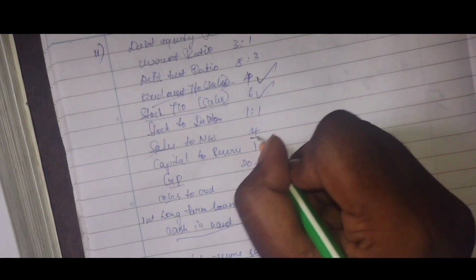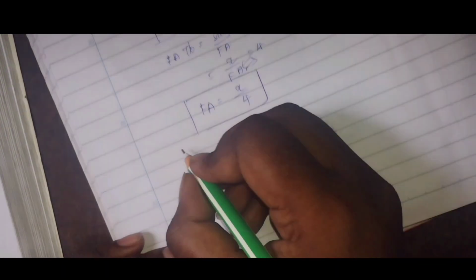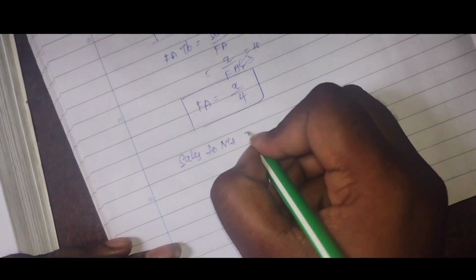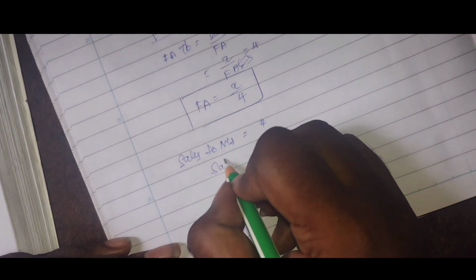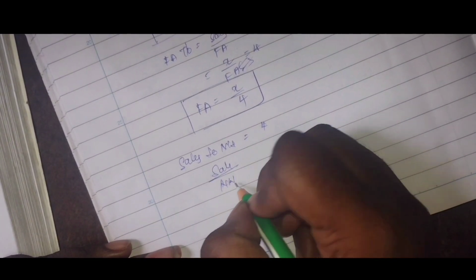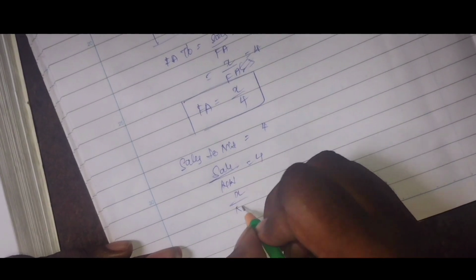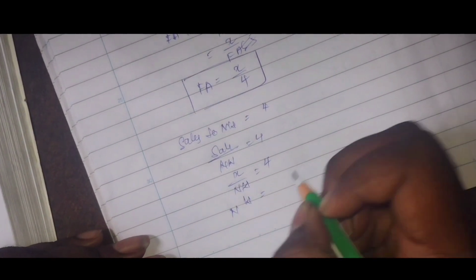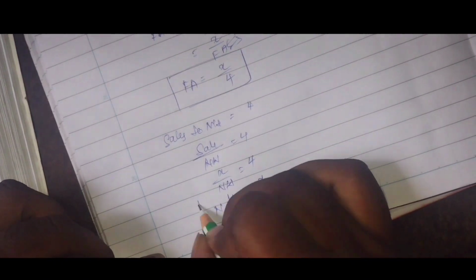And then sales to net worth is equal to 4, sales nothing but X by net worth is equal to 4. So net worth comes to X by 4.